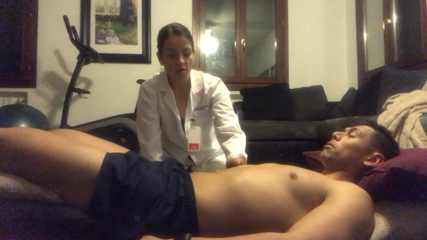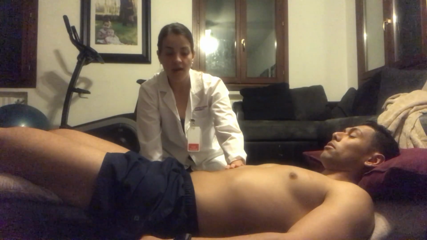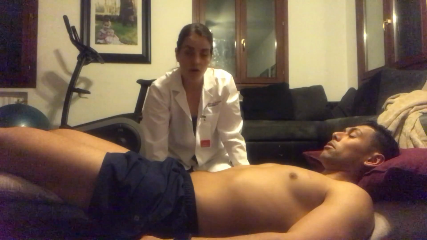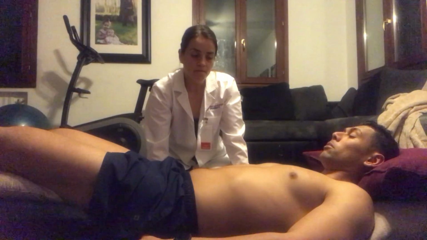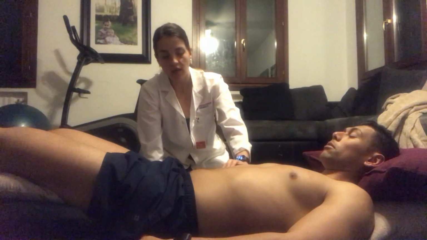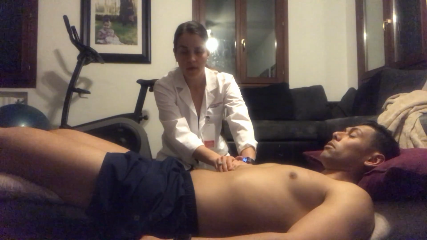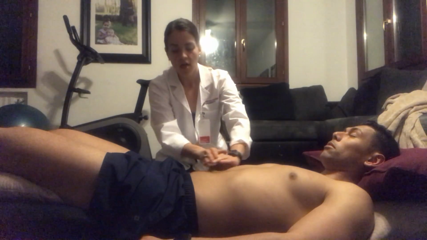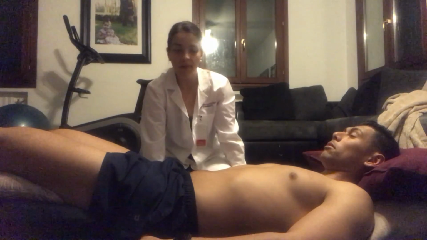The Murphy sign, that would be a sign for inflammation of the gallbladder, like cholecystitis, or some type of inflammation of the liver, like hepatomegaly. So that would be deep palpation.